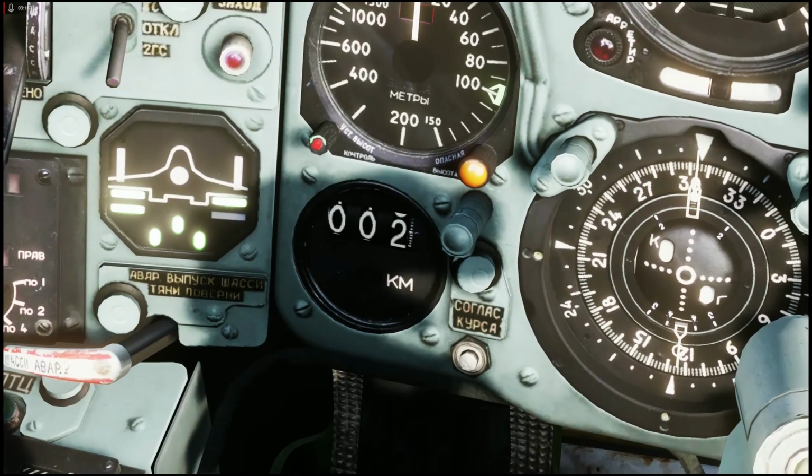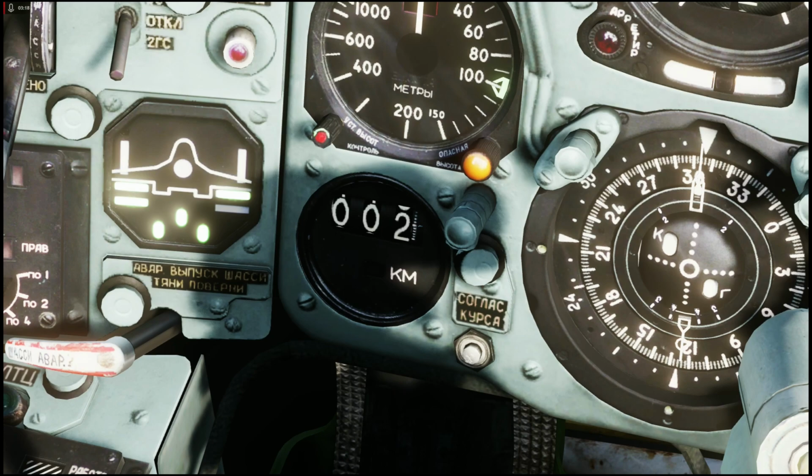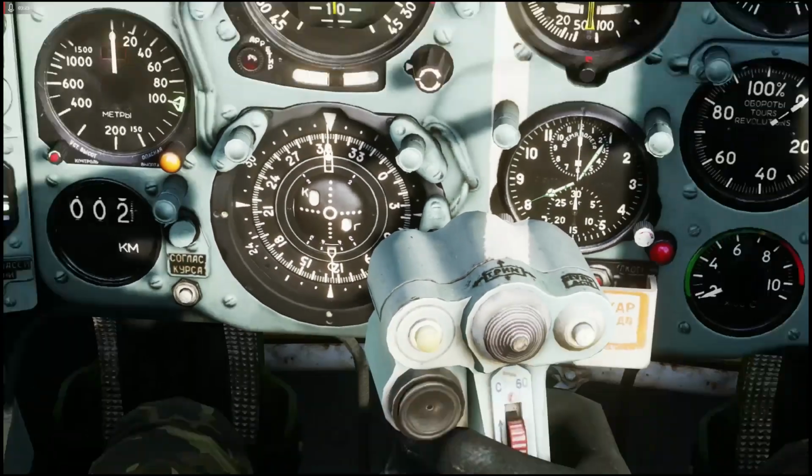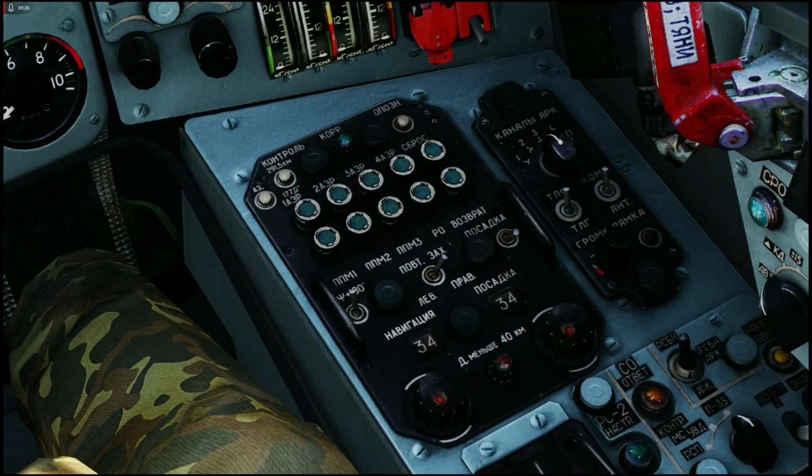And you're going to need the range indicator that tells you how far there is to a steer point. And of course, your navigation panel.